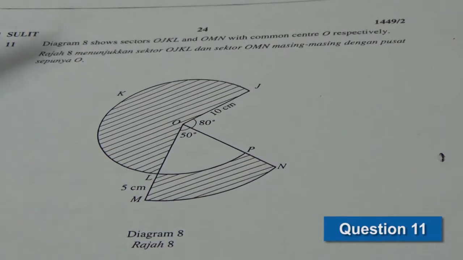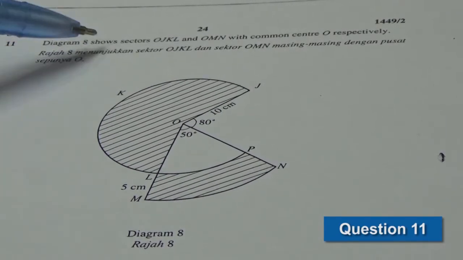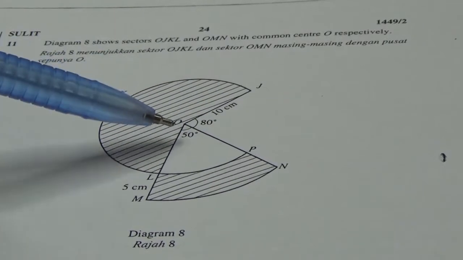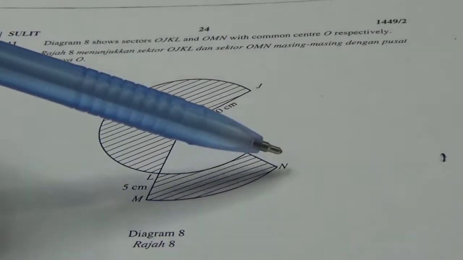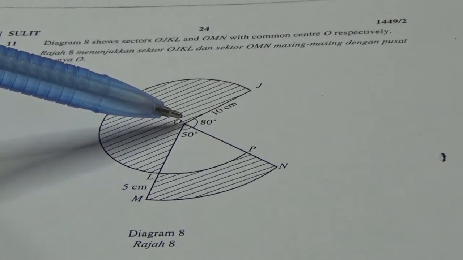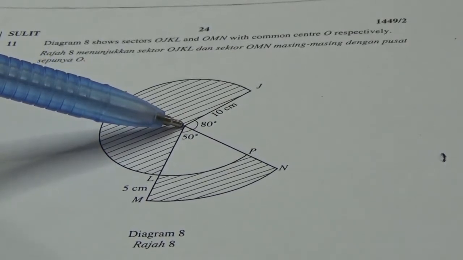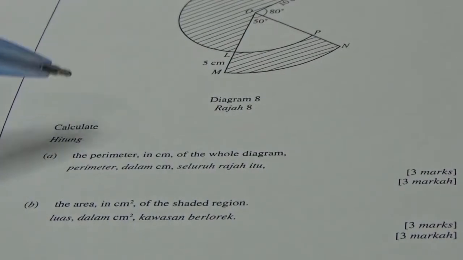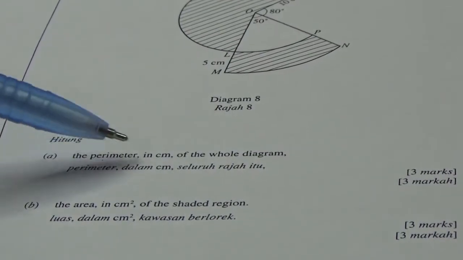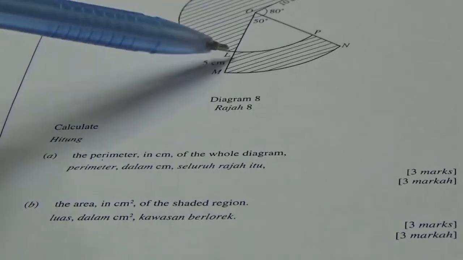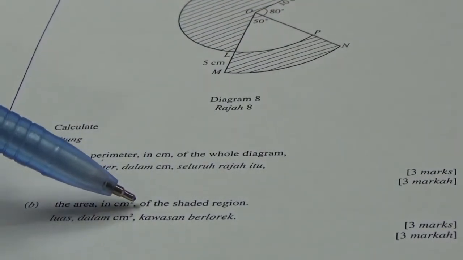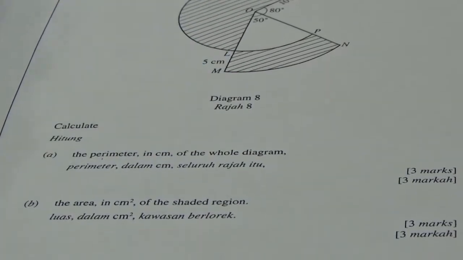Question 11. Diagram 8 shows sectors OJKL and OMN with common center O respectively. You are required to calculate A, the perimeter in centimeters of the whole diagram, and B, the area in centimeters squared of the shaded region.